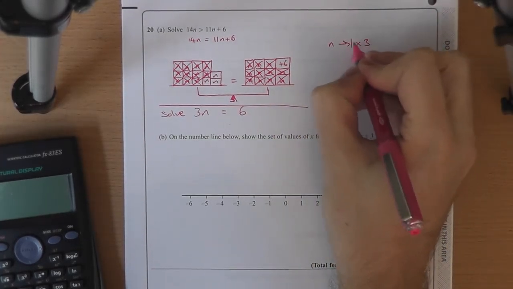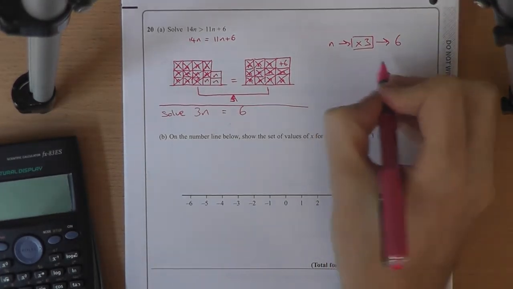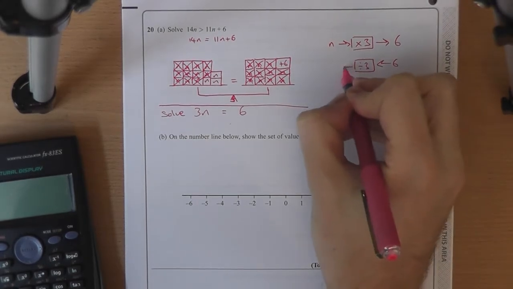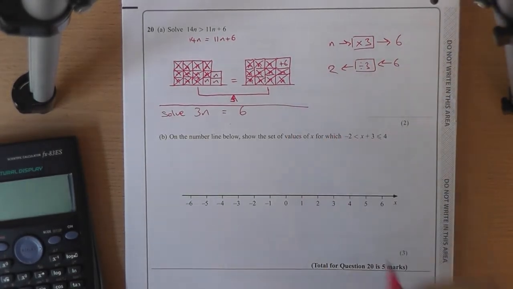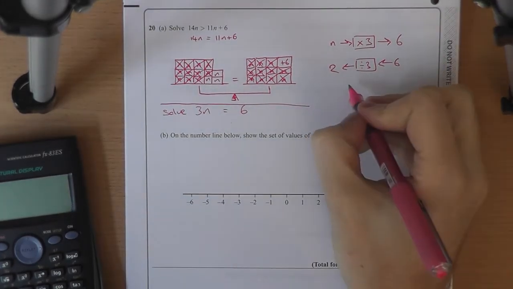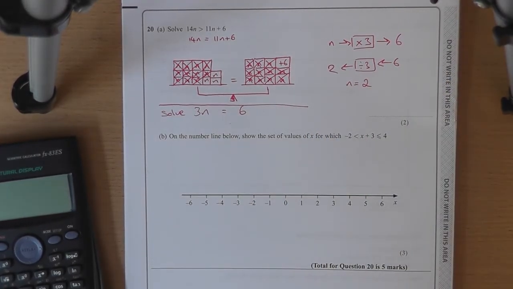First thing we do to it is we times it by 3, and that spits 6 out the end of the machine. Reversing it then, the 6 goes back in. We would divide by 3 this time instead, meaning we will get 6 divided by 3 is 2. Now that means that if we were solving the equality, we would get down to n equals 2 at the end. But there is one final thing we need to do.